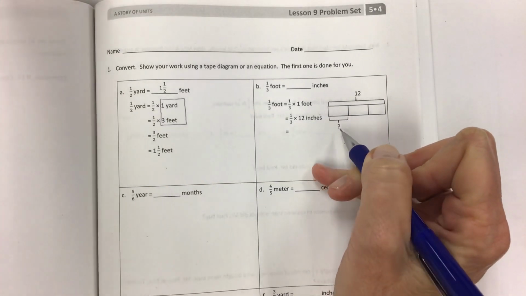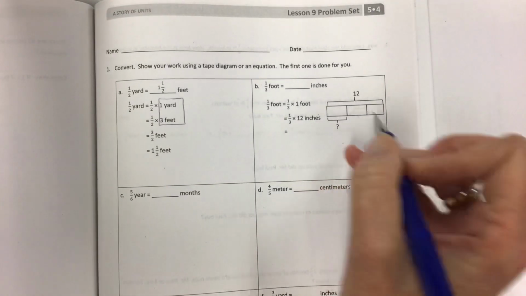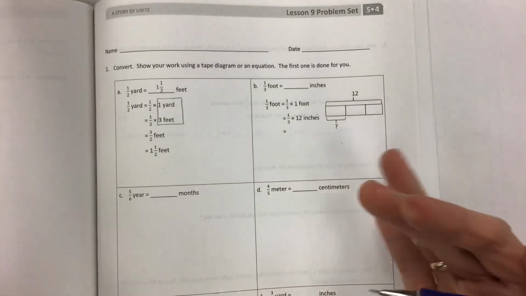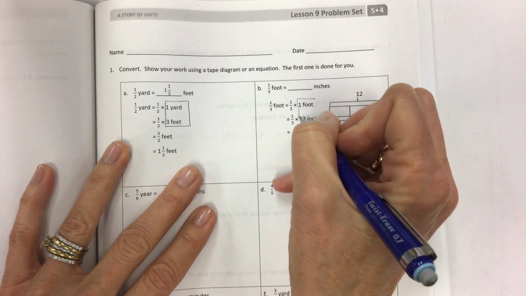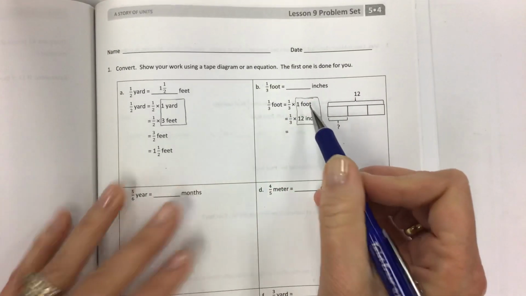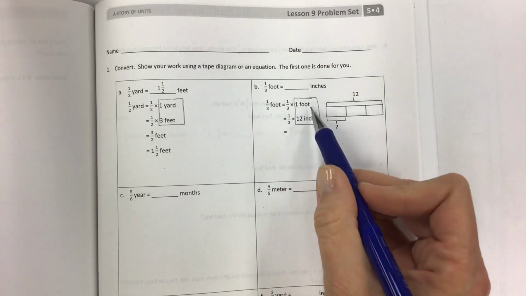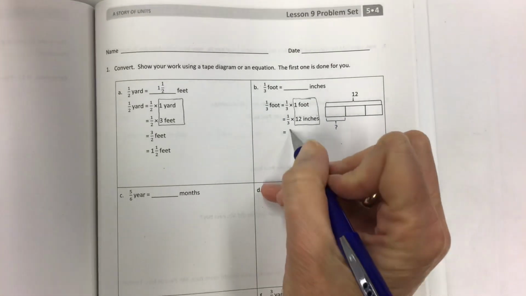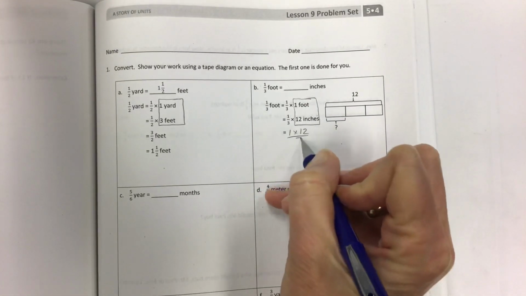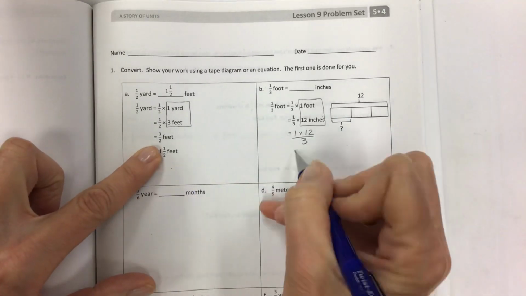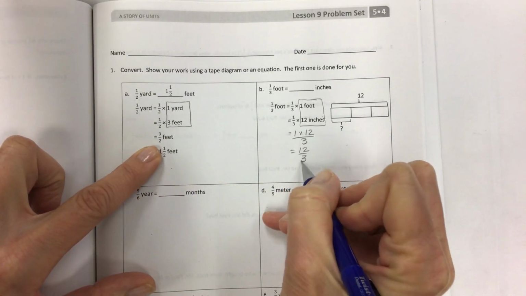This one they didn't actually finish because they want you to kind of see what's happening here. There's the equivalent. I think I sing that like once a week. So 1 foot equals 12 inches. This would be the 1 times 12 over 3, which they skipped here. And then 12/3.